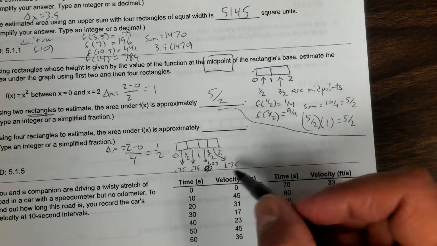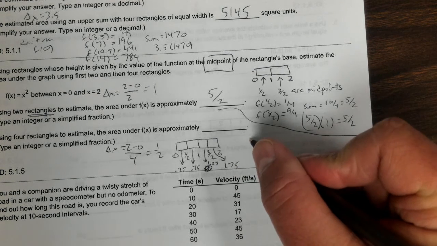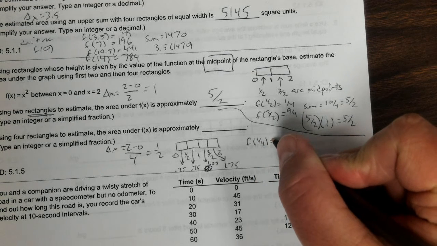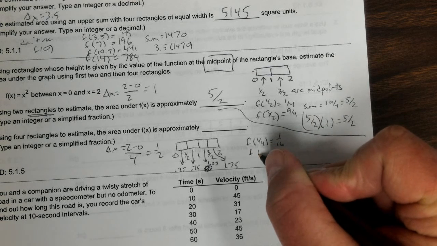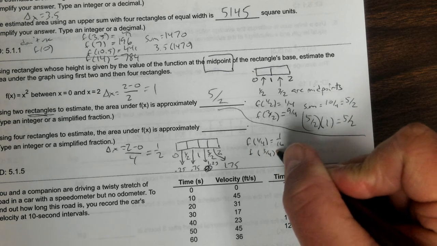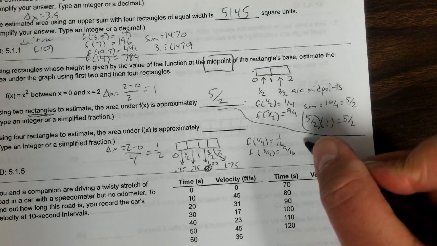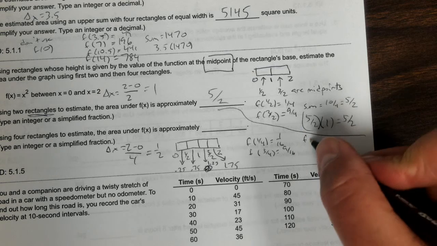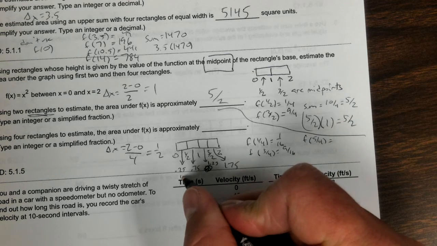Okay, so now that we have those, we need to do f of each of those. So f of 1/4, that's 1/16. f of 3/4 is 9/16. f of 5/4, I guess here I'm doing it as fractions, that doesn't matter.